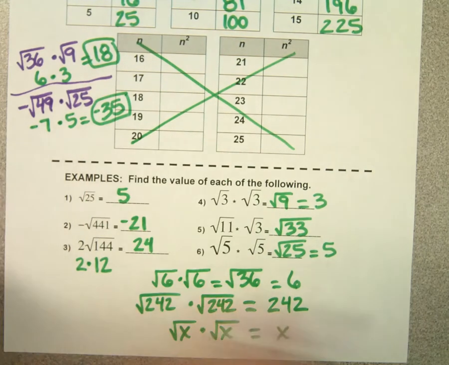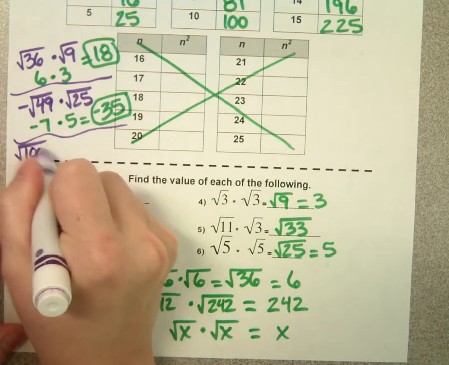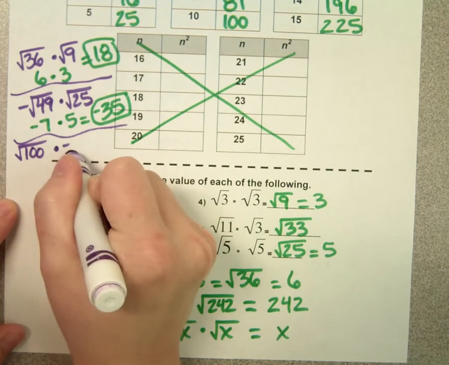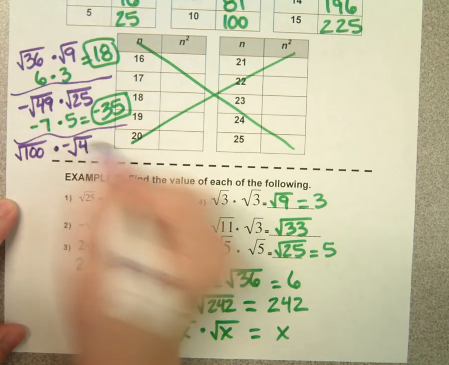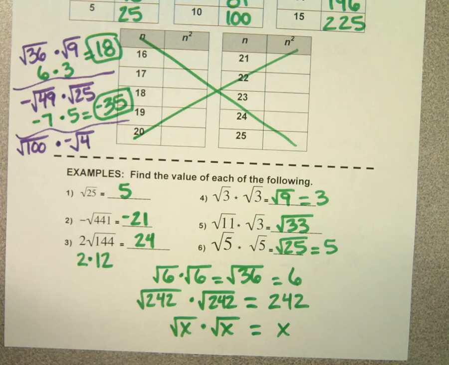Okay, so let me give you one to do real quick. Take the square root of 100 and multiply it by the negative square root of 4. So square root of 100 times negative square root of 4.